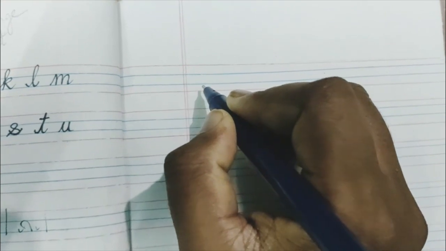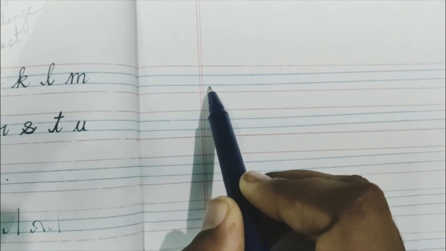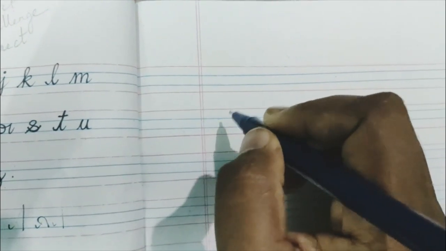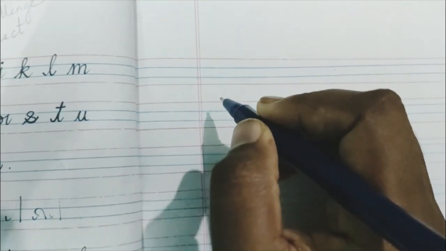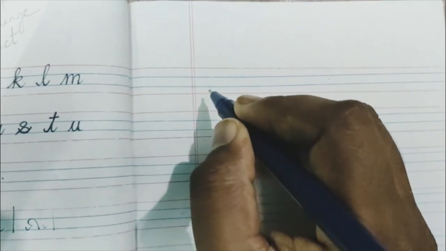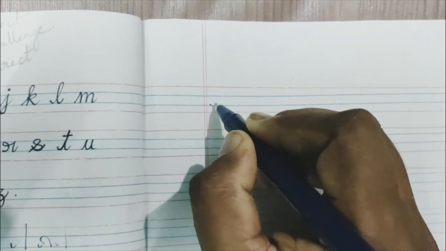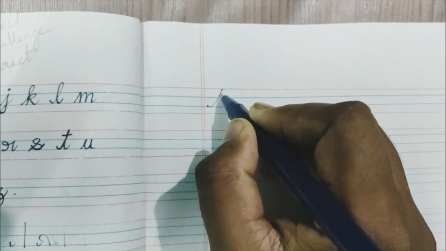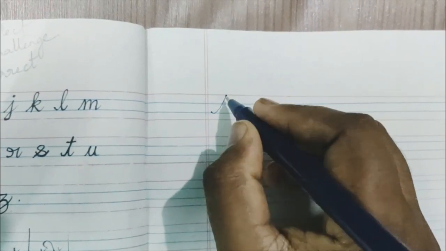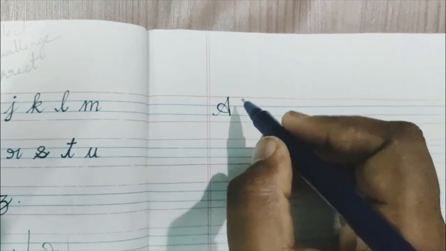Students, what I said in the previous class, whatever we start, we have to start from the baseline. That is the third line, okay? Now I am going to write the first letter, that is A, because the word is absent. Look here, starting from the baseline, a slanting line, and then come down and just draw it like this.